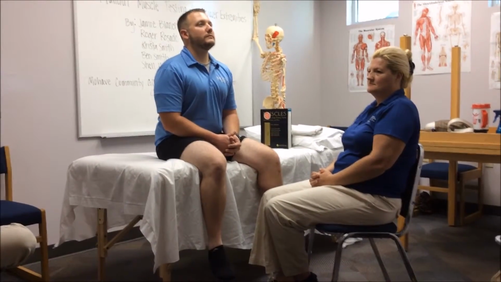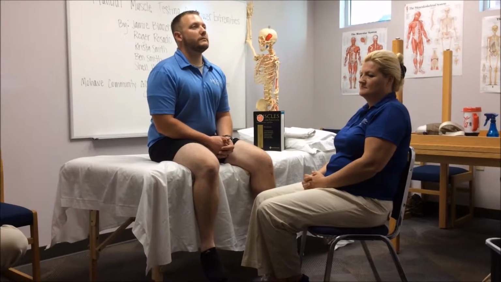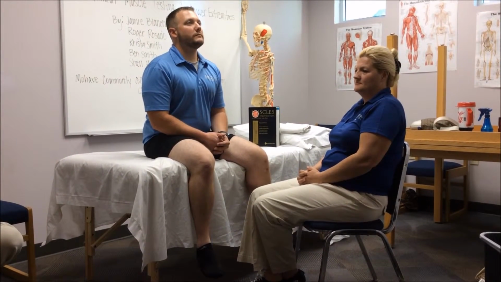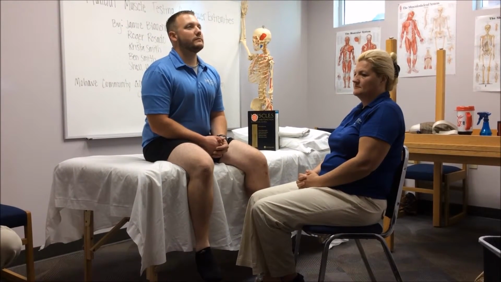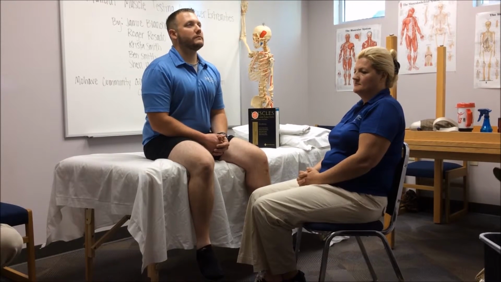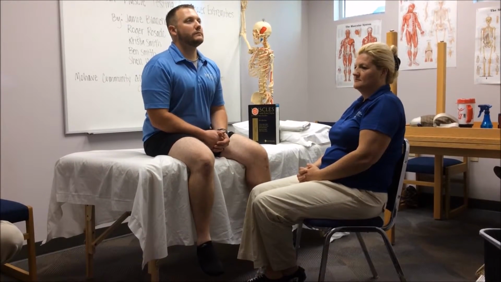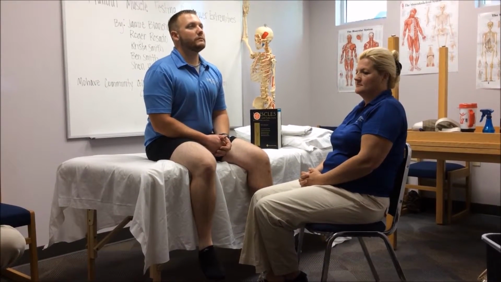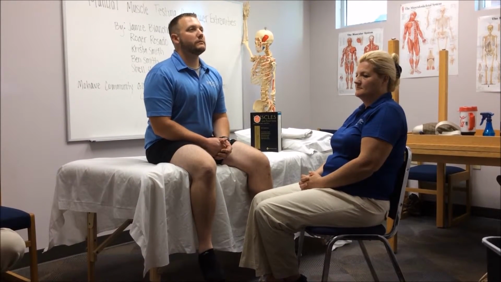For the semimembranosus, it originates at the ischial tuberosity. It inserts on the posterior surface of the medial condyle of the tibia. Its action is to extend the hip, flex the knee, and its nerve is the sciatic nerve. You also test the semitendinosus in the same way.